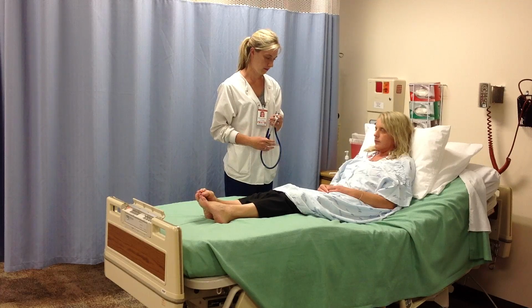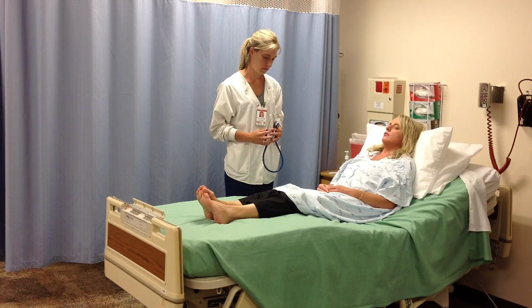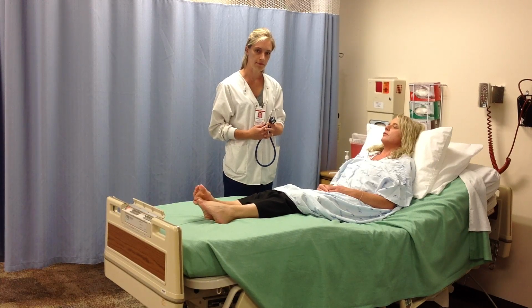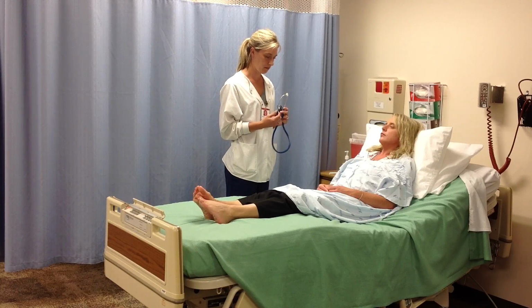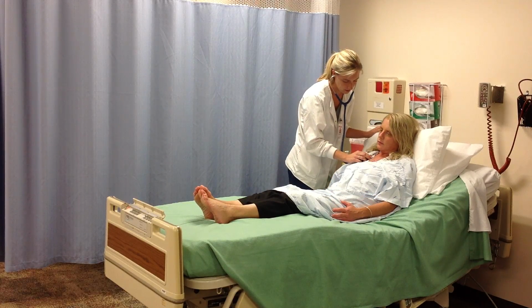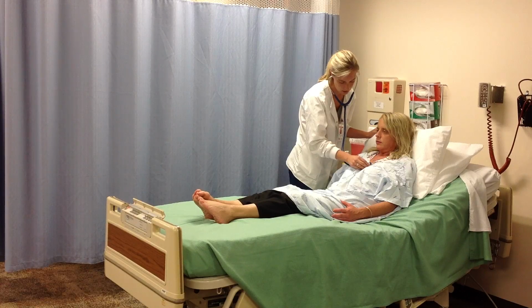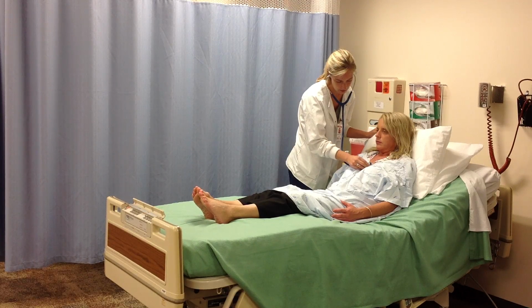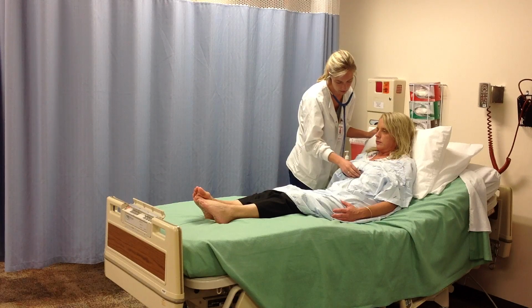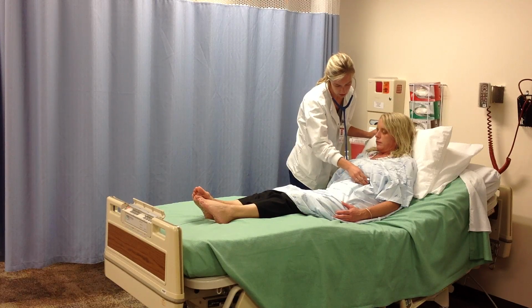Next, identify, palpate, and auscultate the heart sounds at all 5 anatomical landmarks and note any abnormal sounds. You may reposition the patient if needed. This is the aortic. Hold on it. Erb's point. Tricuspid. And mitral.